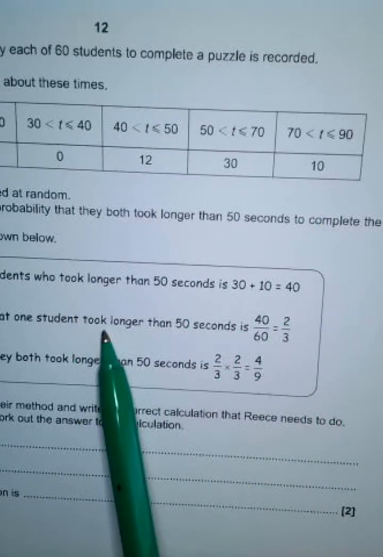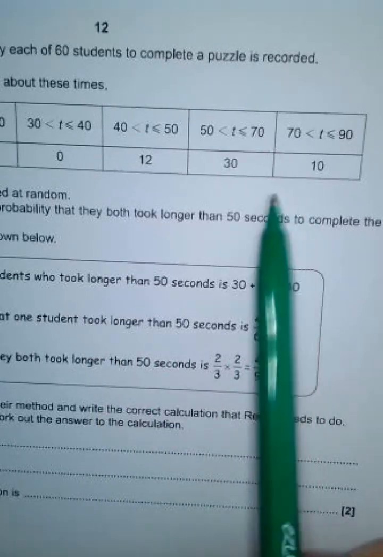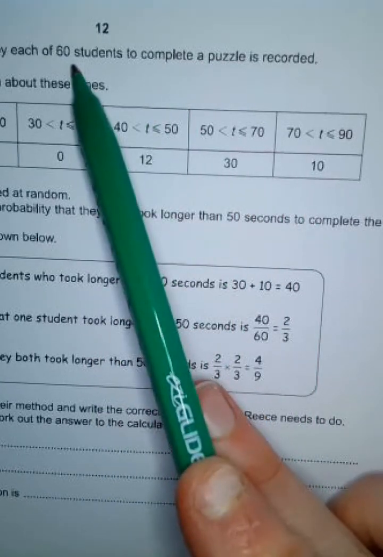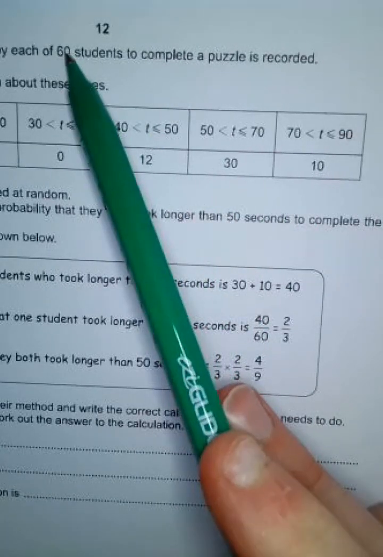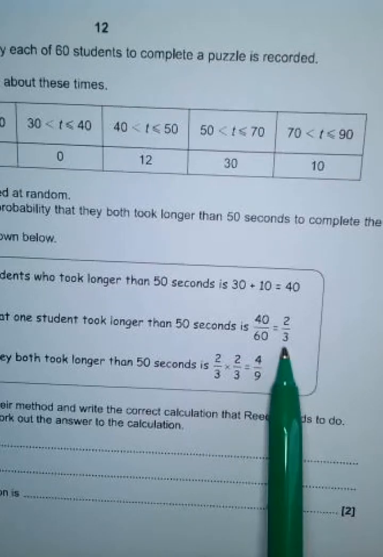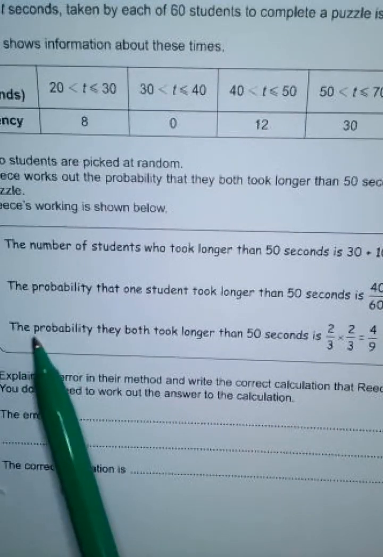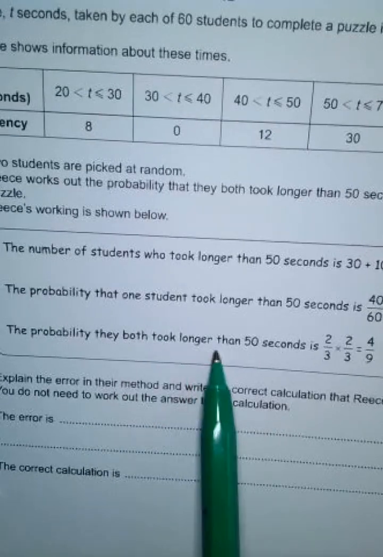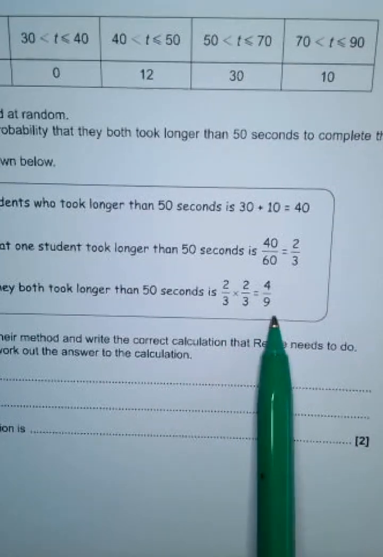It says the probability that one student took longer than 50 seconds is therefore, so there's 60 students, and I'm saying there's 40 of them taking longer than 50 seconds. So there's 40 out of 60, and that simplifies to 2/3. I've got no arguments here. However, I do have a problem with this line. The probability they both took longer than 50 seconds is 2/3 times 2/3, which is 4/9.